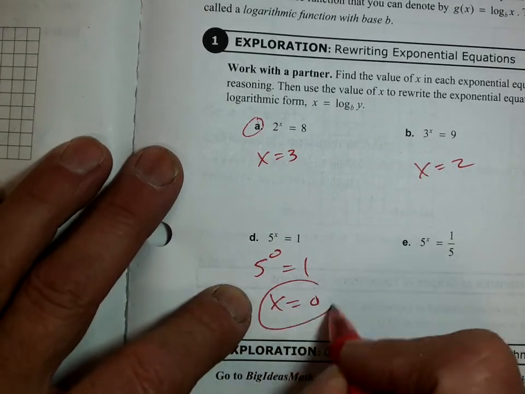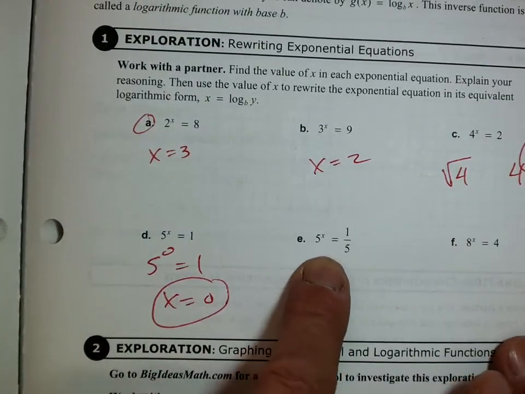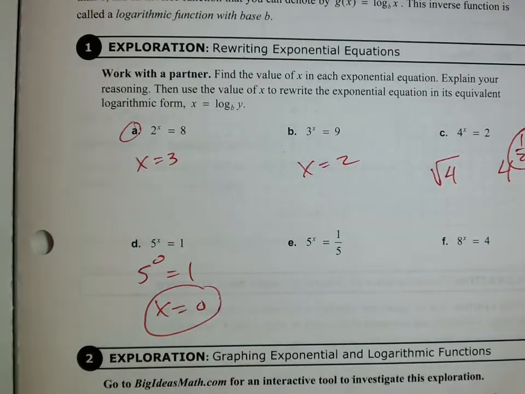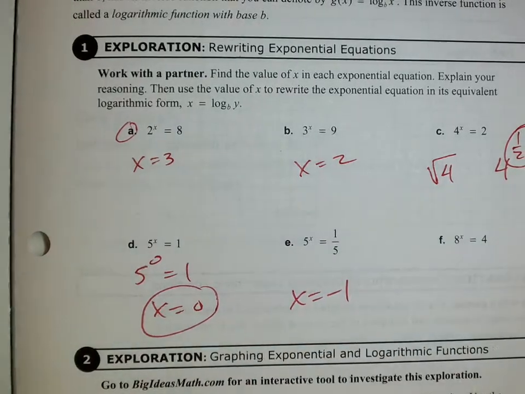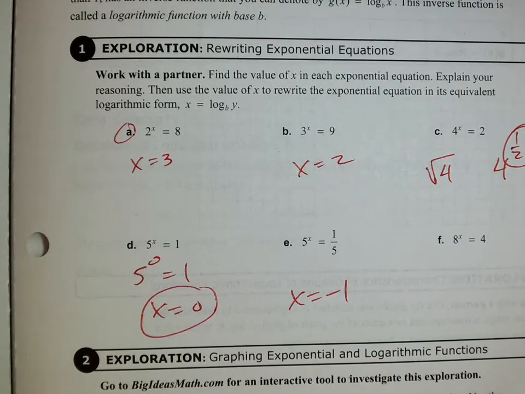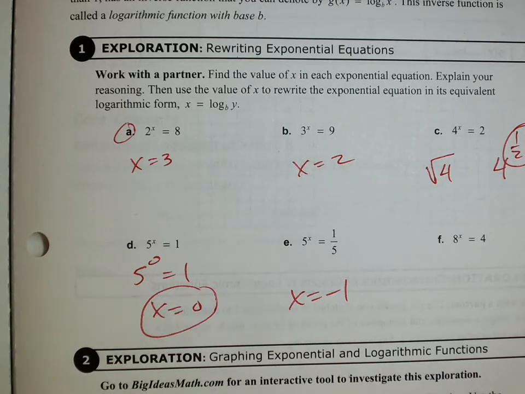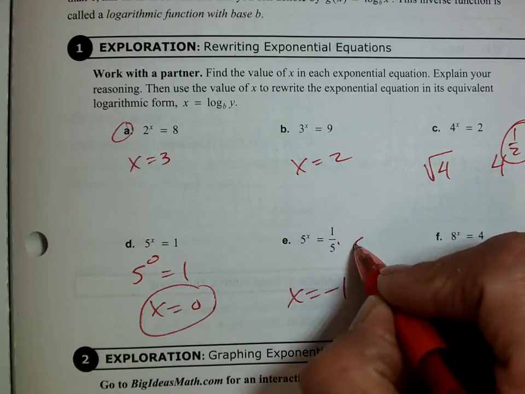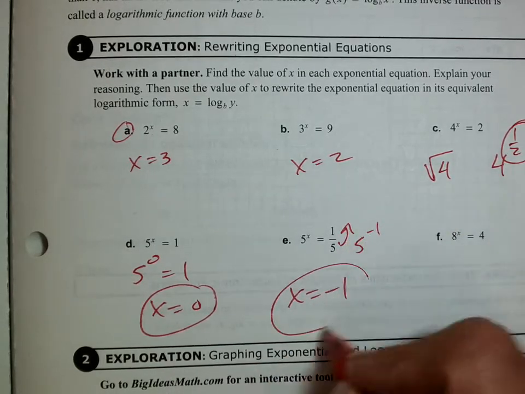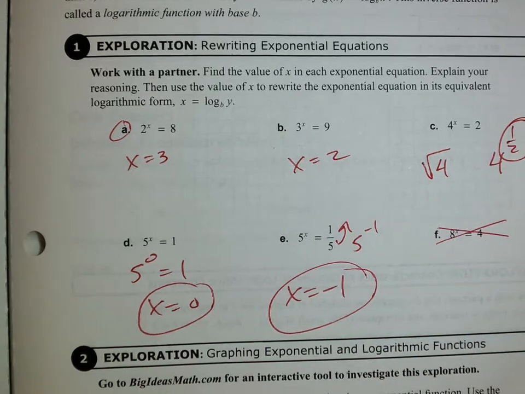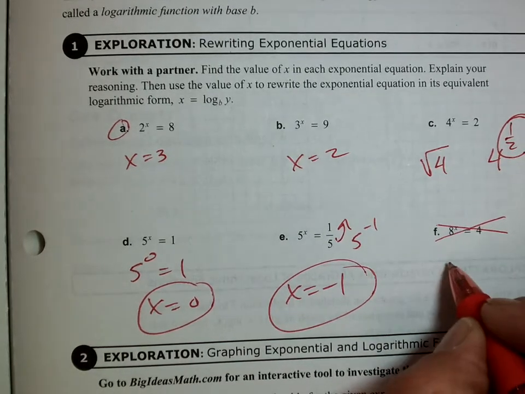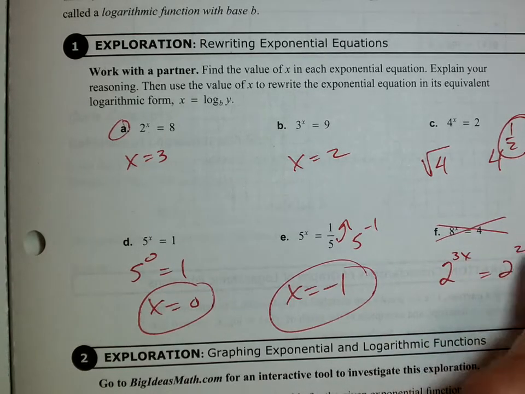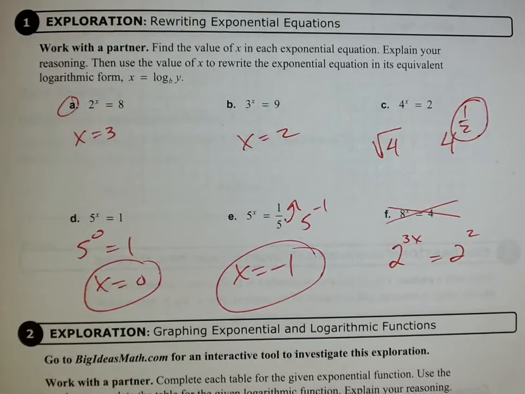X equals 0. How about E? -1. Yes! How'd Braylon get -1? 5 to the -1, when you bring it up. And we won't do F. I don't want to get into F right now. Well, I could do F. Let's do F. 2 to the 3x equals 2 to the 2. What's x equal?